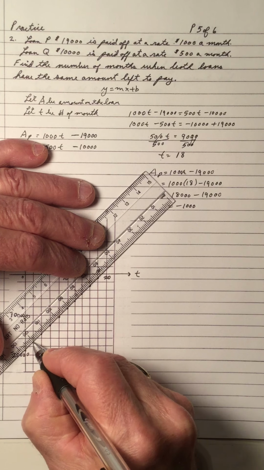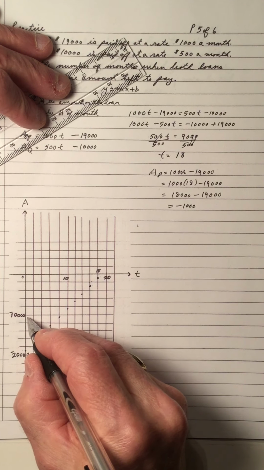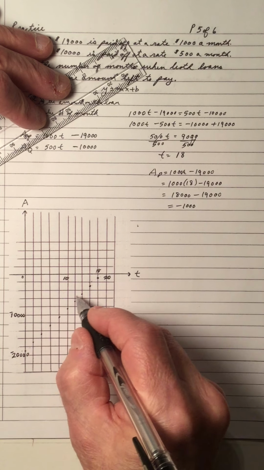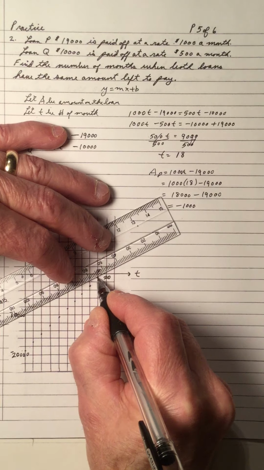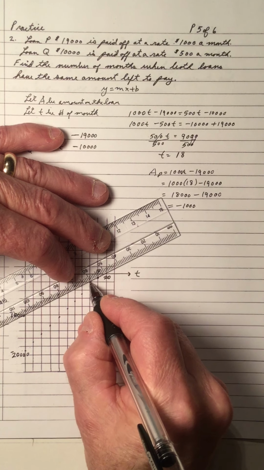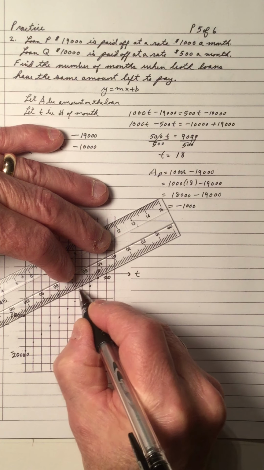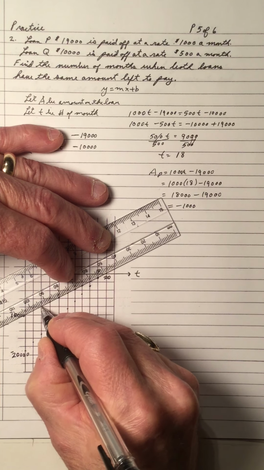So this is the amount. And the next one, we start at 10,000, and both of them are going to go through here. So there's the 10,000 right here, and here's the point. So I'm going here, and again, you can't shade it in because it's discrete math, not continuous.